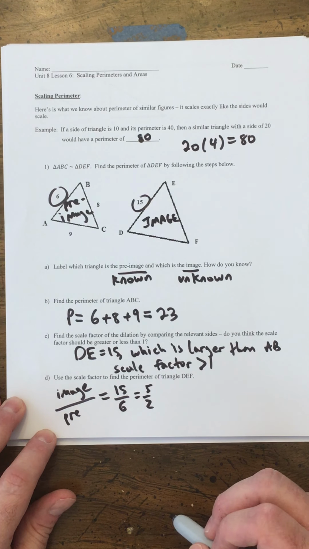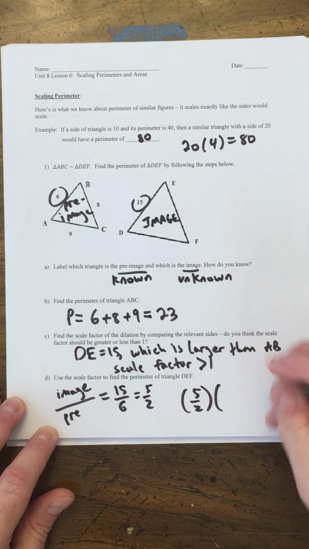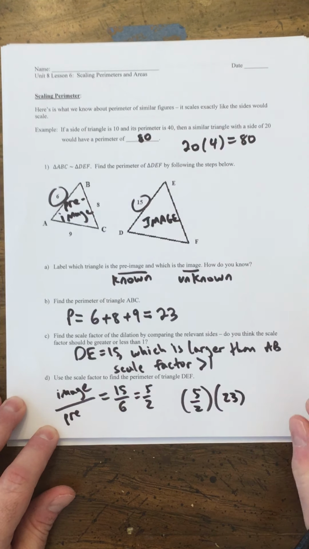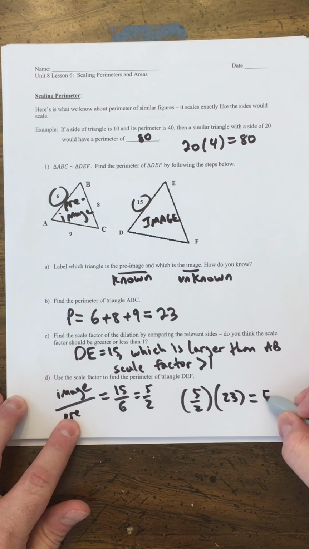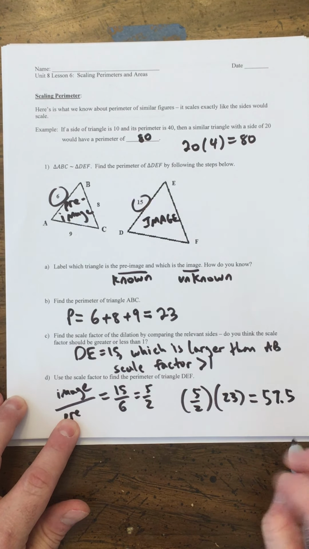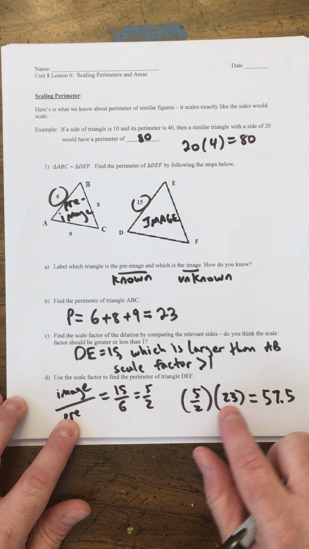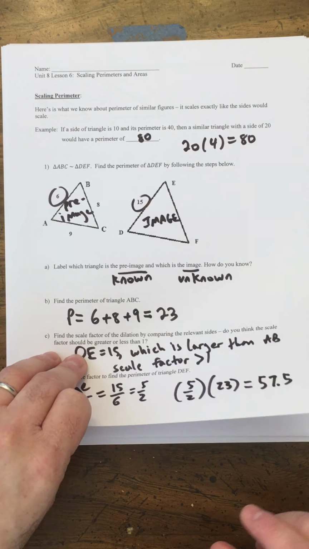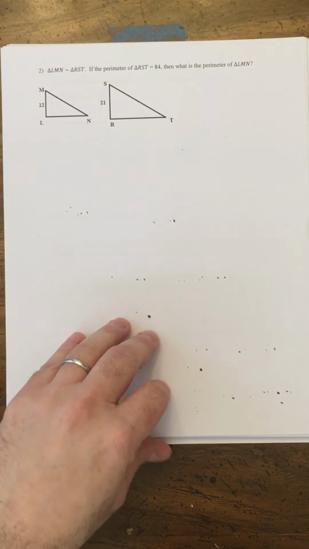So now to find the new perimeter, take your scale factor and multiply it by the perimeter you found for the smaller triangle, the pre-image, and that's going to get you the perimeter of the image of triangle DEF. This is the scale factor. This is the original perimeter from the pre-image. So I hope you understand. It's pretty straightforward.